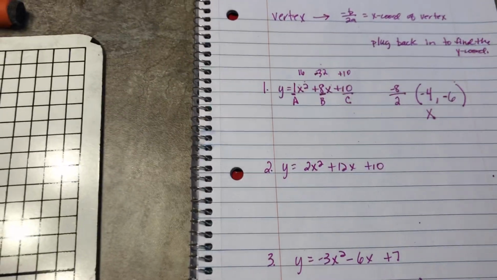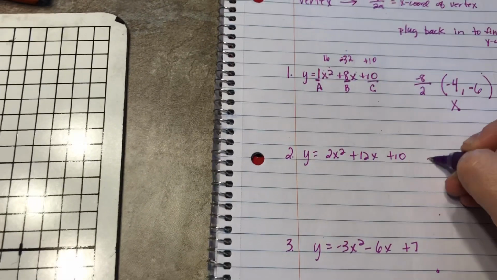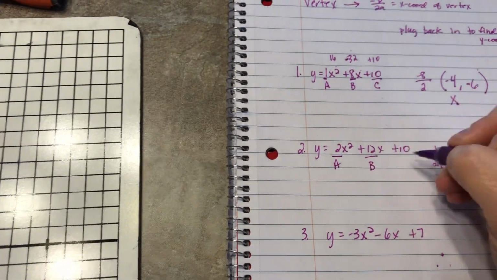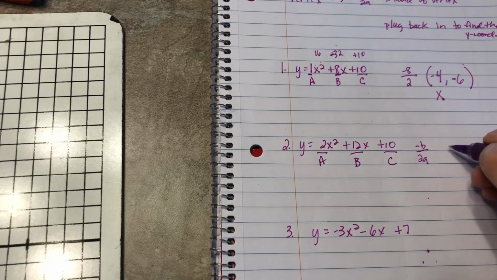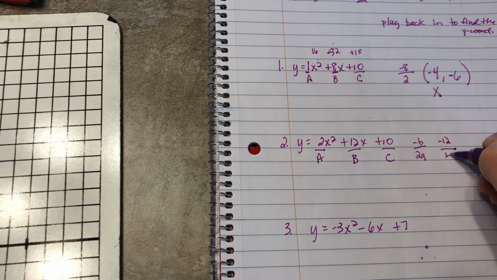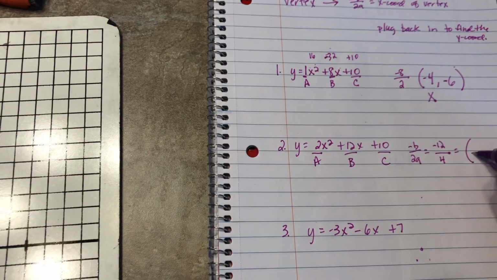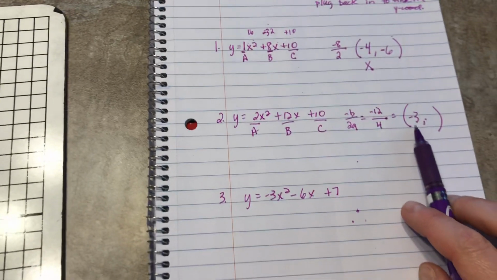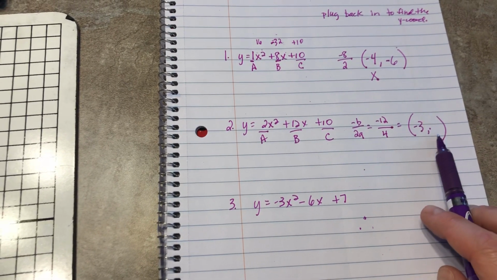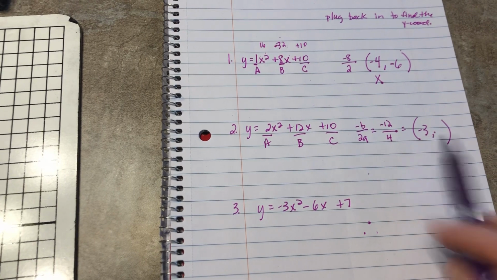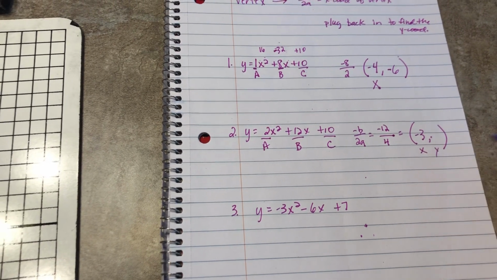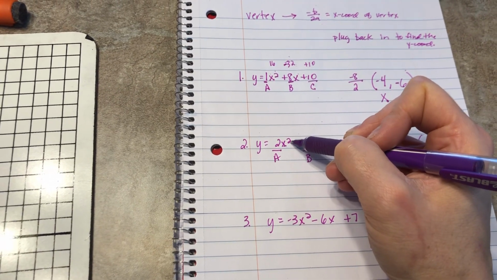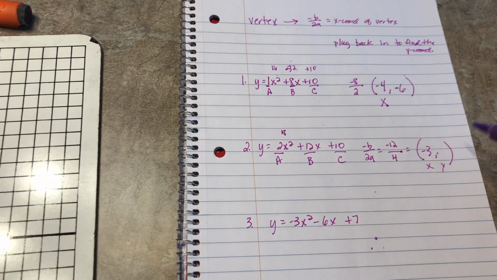So number 2. I'm going to start by finding the vertex. So that's -b over 2a. My a value is 2. My b value is 12. My c value is 10. So -b is -12. 2a is 2 times 2, which is 4. That gives me -3. I like to write that in an ordered pair here because that's the x coordinate of my vertex and I still need to find the y coordinate of my vertex. So I'm going to plug this in. Remember, that is an x. So I'm trying to find a y. So I'm going to plug in -3 squared. -3 times -3 is 9. 9 times 2 is 18. I write that number down.